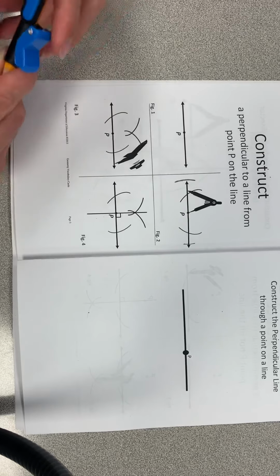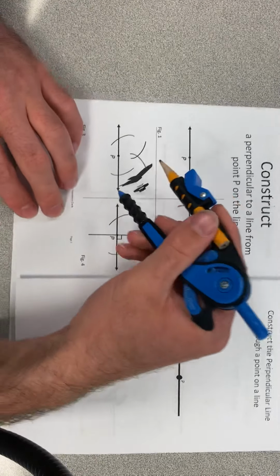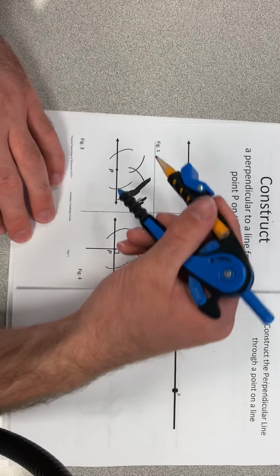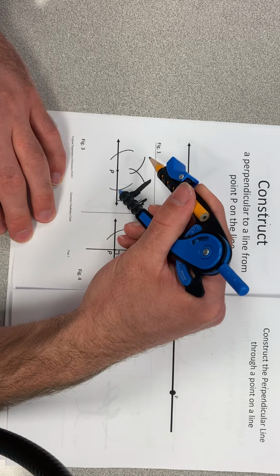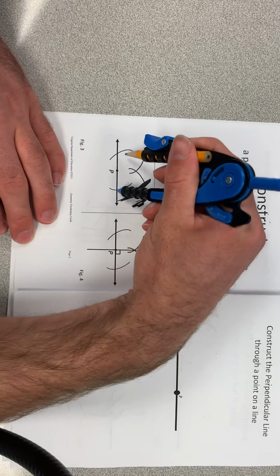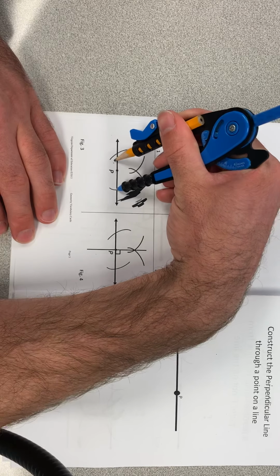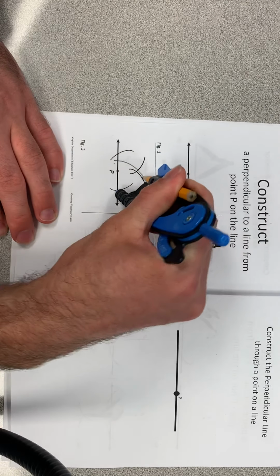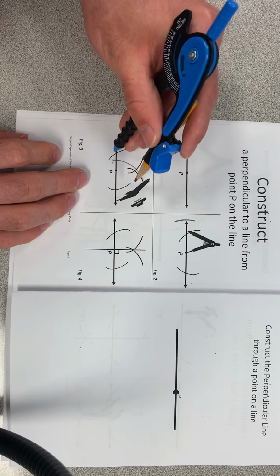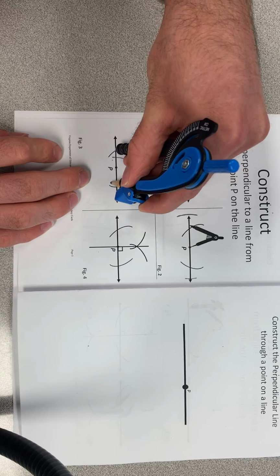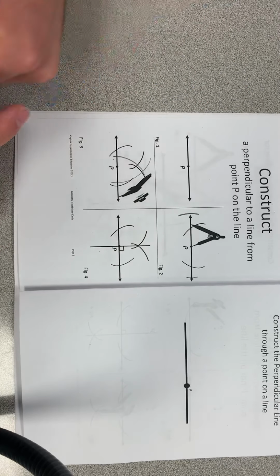Next, we're going to come down here, and then you're going to put one end on this point here, where you created your first line, and then you're going to go slightly across the other side of the point that you're looking for, and you're going to draw a line. And then you're going to switch and put a point here, and then draw another line. Now, those lines are kind of rough.